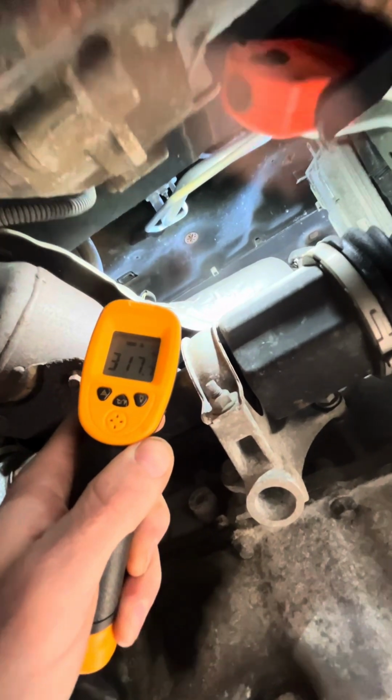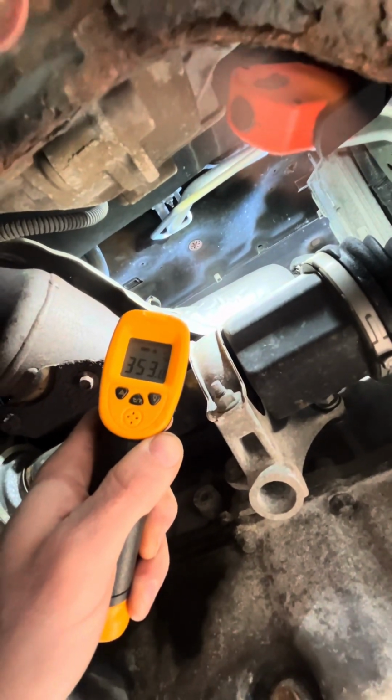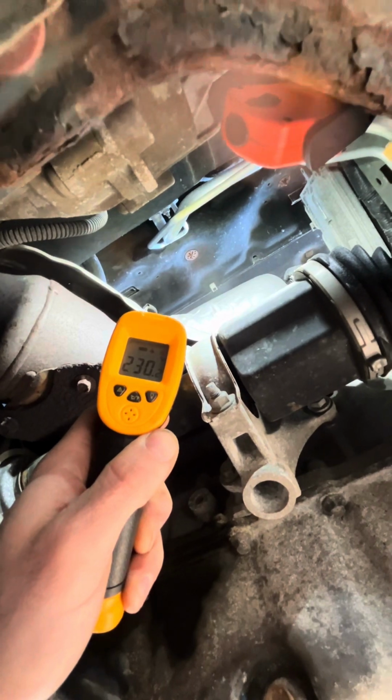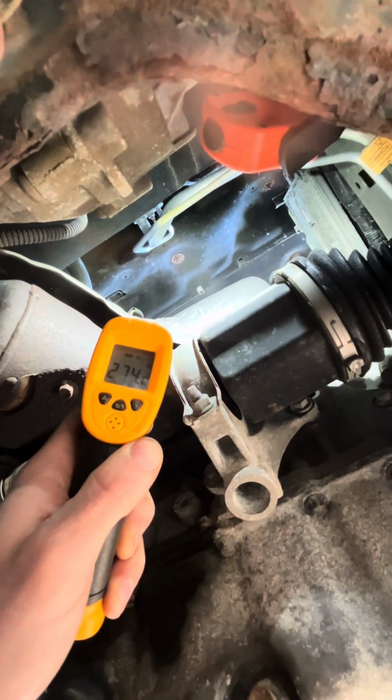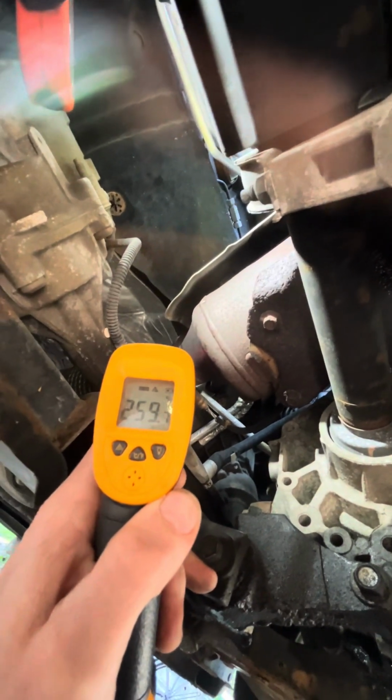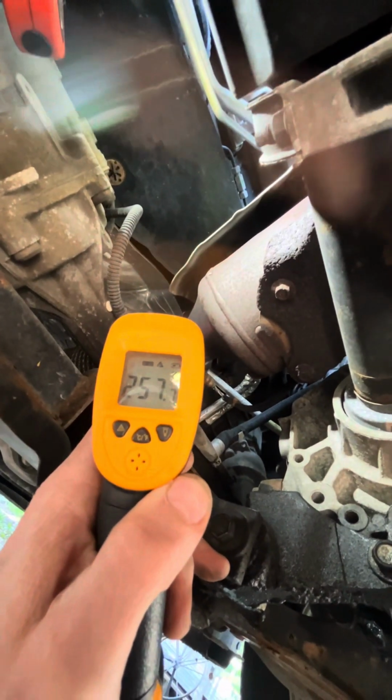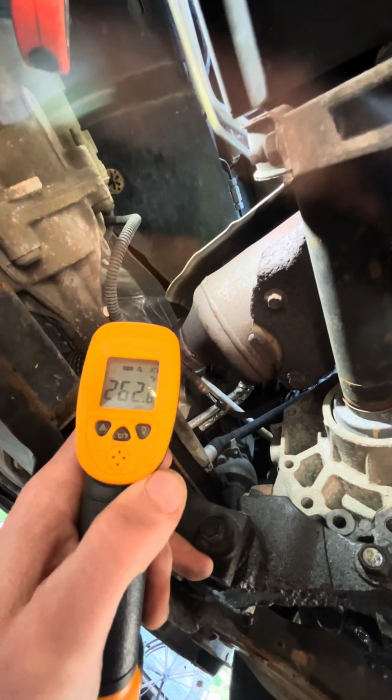So coming into the catalytic converter, we're at about 320 to 350. We'll test it right there. Yeah, so right there's the inlet. So we're about 320 at the inlet. Let's see what the outlet's at. So the outlet's only at 250, 260. So that catalytic converter is definitely bad.